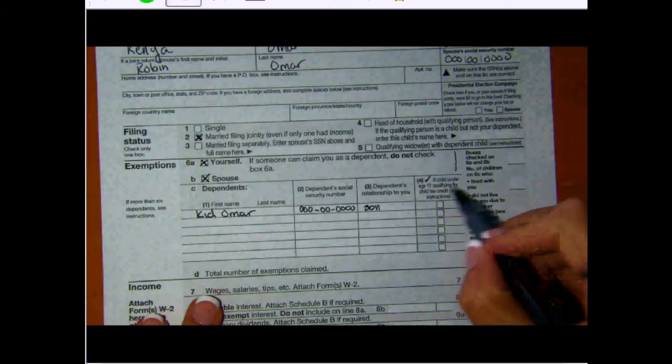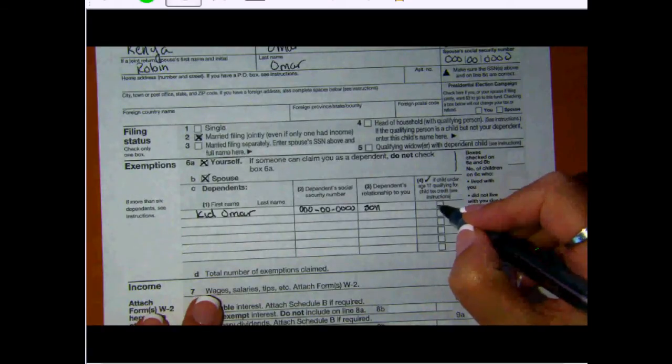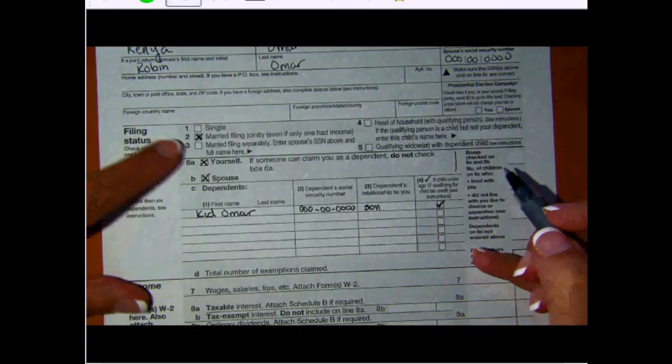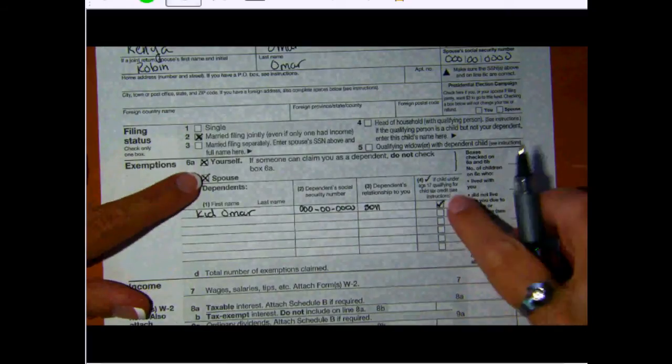If they're under 17, you check that box. Then you add up how many of these you have. 1, 2, 3.